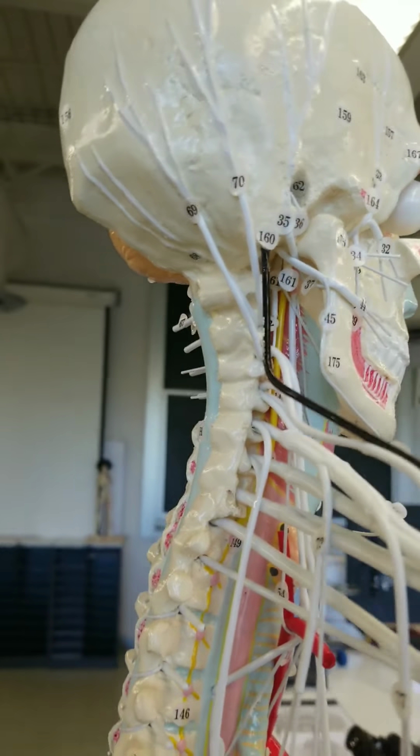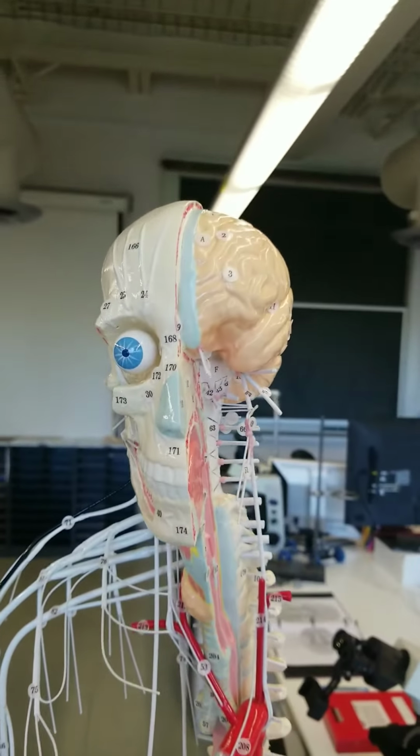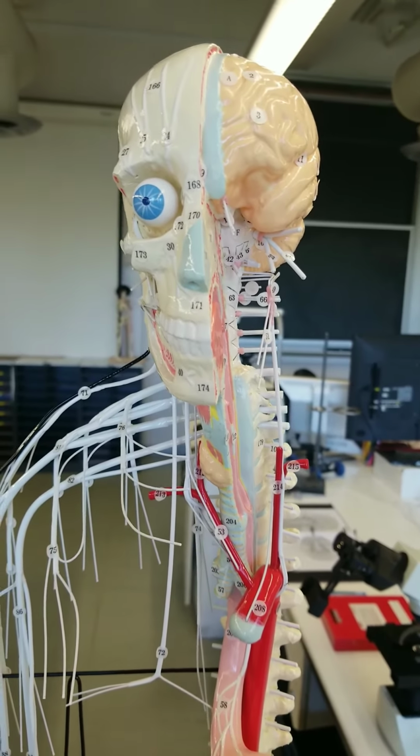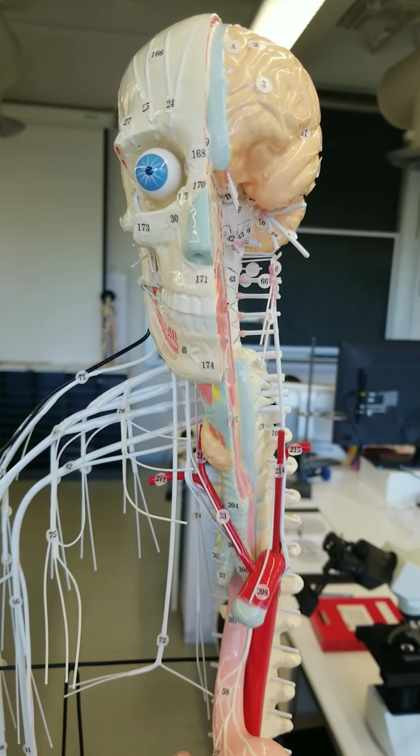All right. Those are some important brain regions and the cranial nerves on this model. Take a look for more about the spinal nerves.